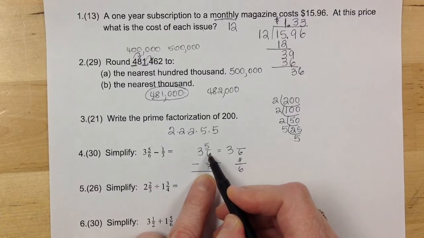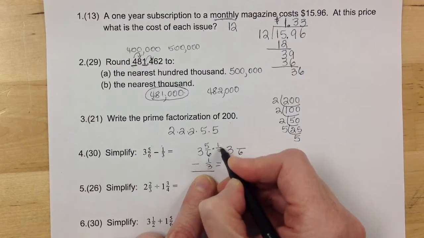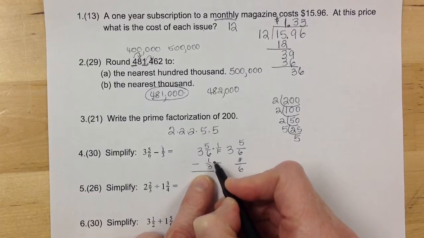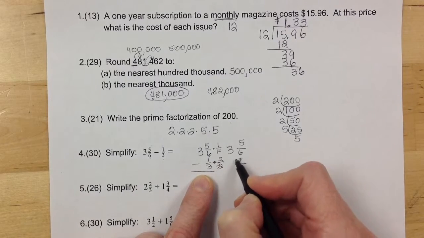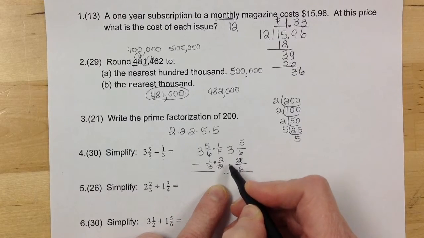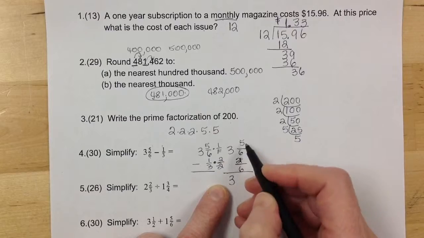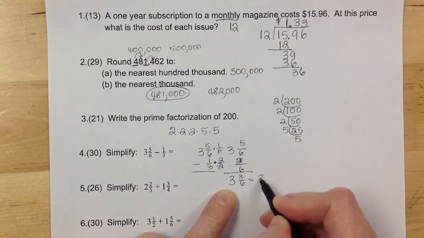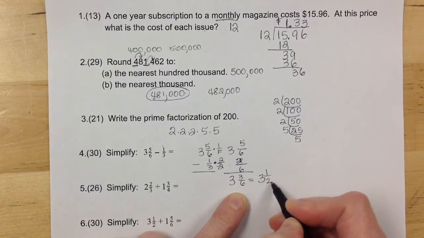And so 6 is going to stay the same here, so I'm going to multiply by 1 over 1 and get 5/6. And to get from 3 to 6, I need to multiply the top and bottom by 2, so I'll get 2/6. And I am subtracting, so 3 minus 0 is 3. And 5/6 minus 2/6 is 3/6. And that will reduce to 3 1/2.